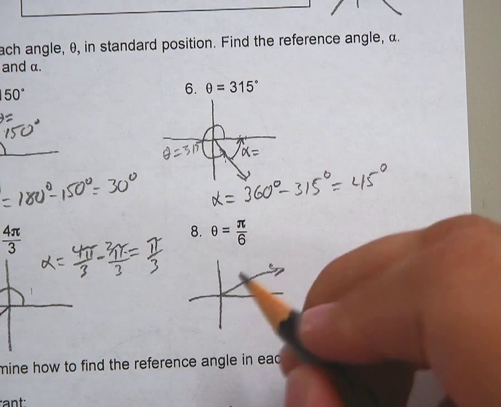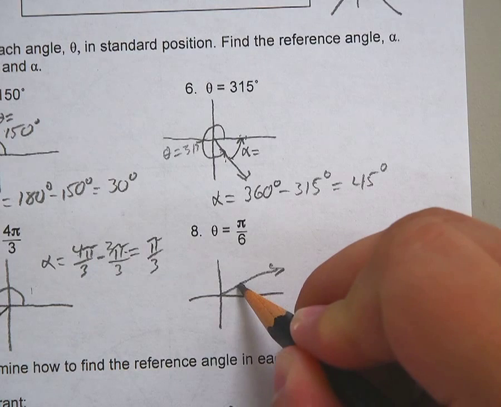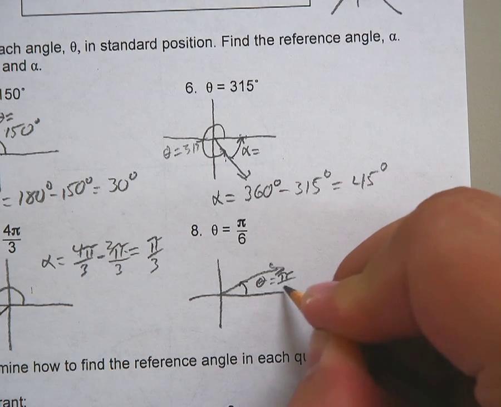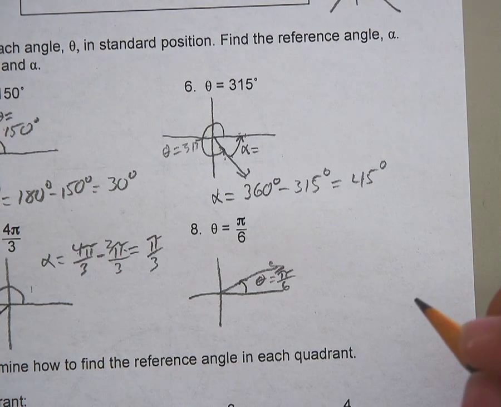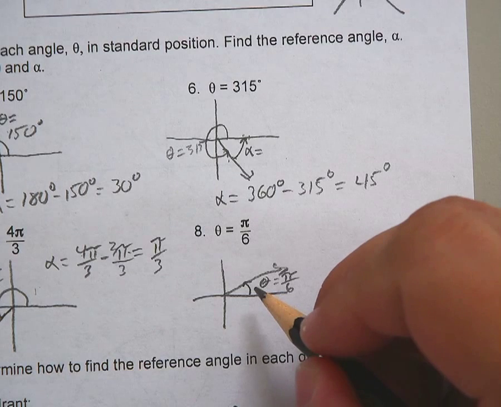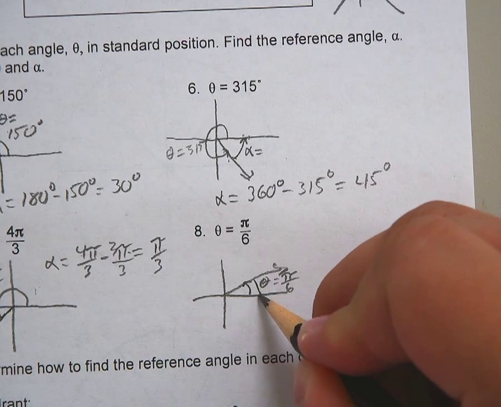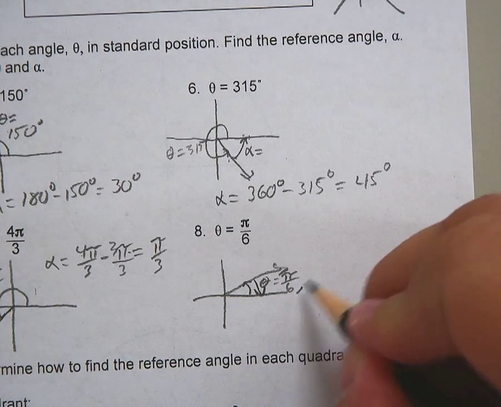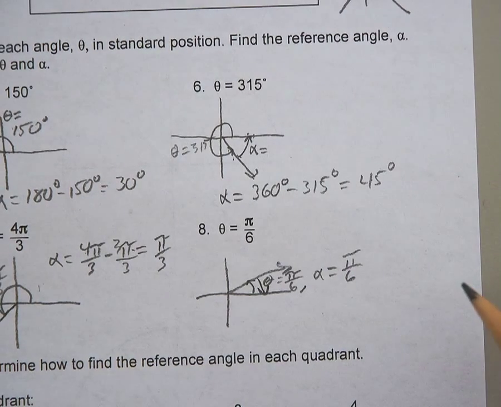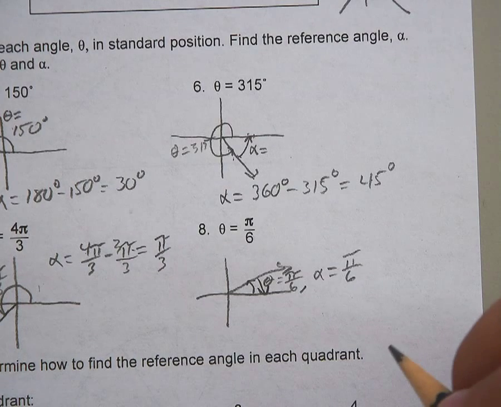Ooh, this is interesting, a first quadrant. Here's your theta, it's pi over 6. So think about that. What's the shortest distance back to the x-axis? Well, it's right here. So alpha is also pi over 6. Alright?